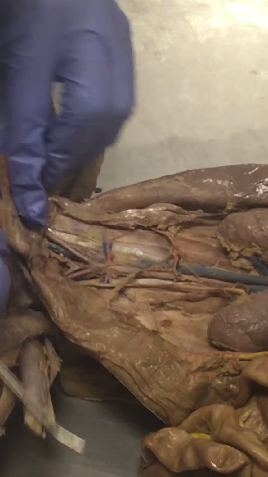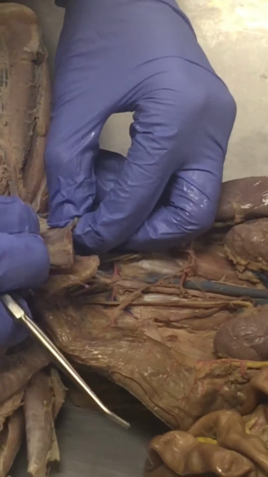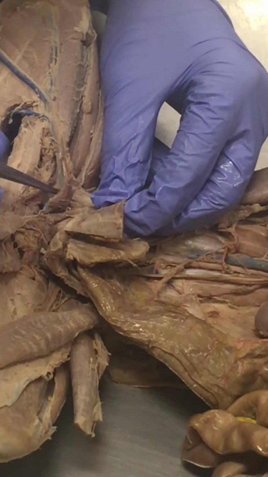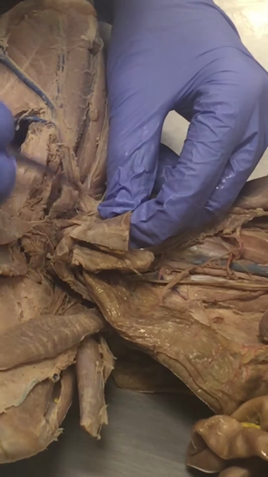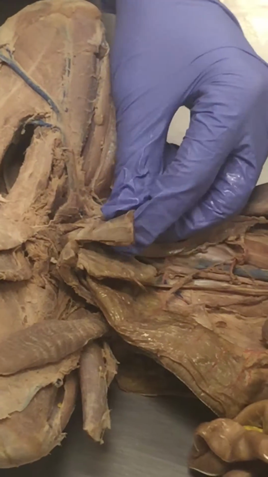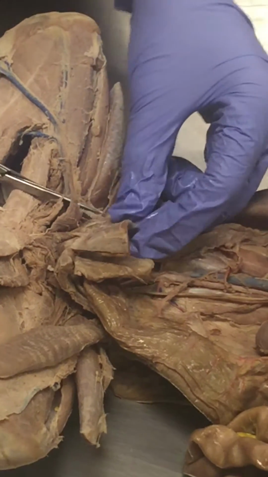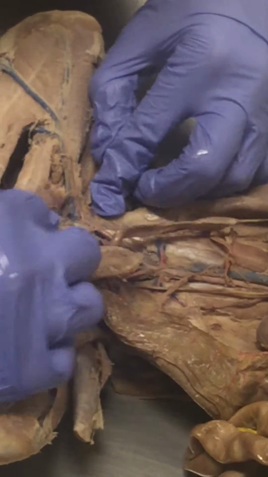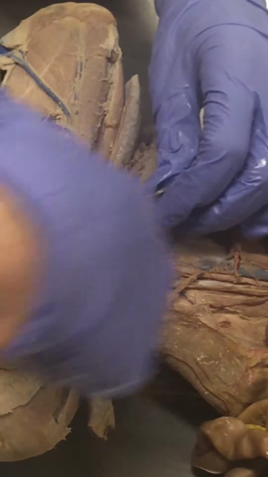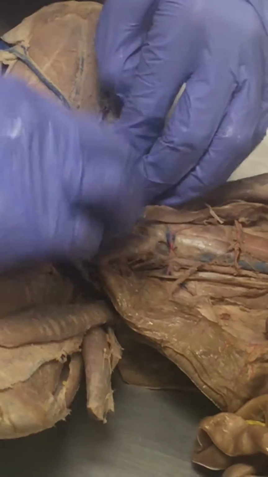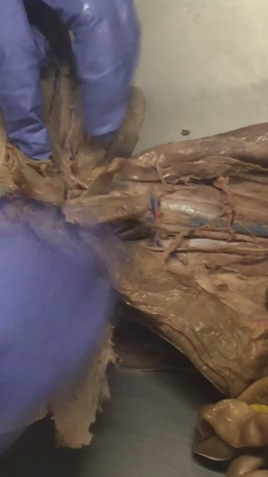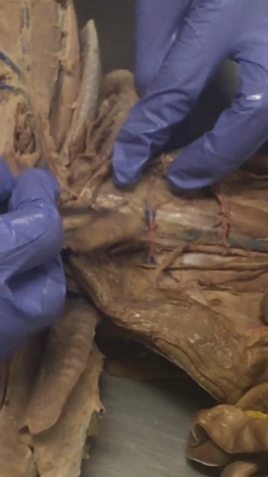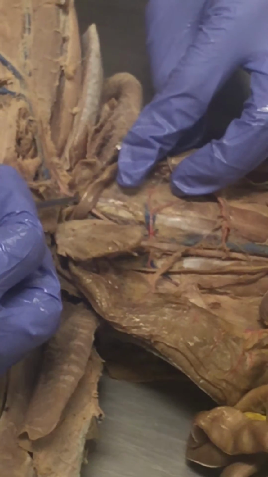Then what happens, we get to the outside of the body, which actually I kind of want to cut through here. I probably can because this isn't a boy cat. Okay. There we go. So right here, we can see our external iliac continues.